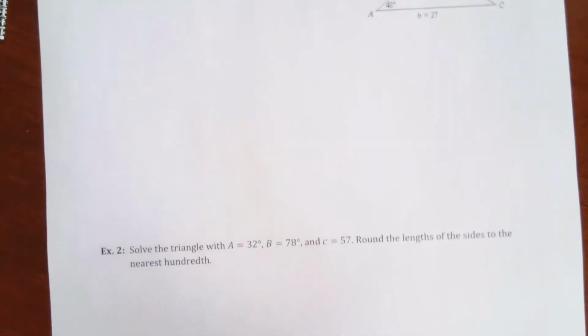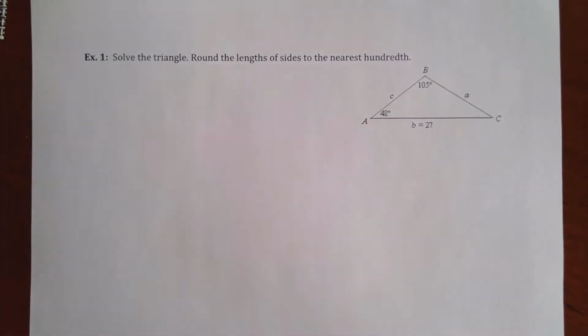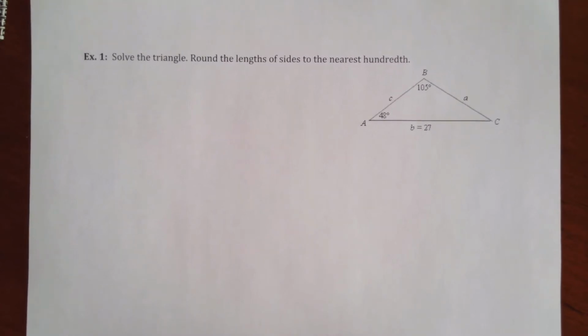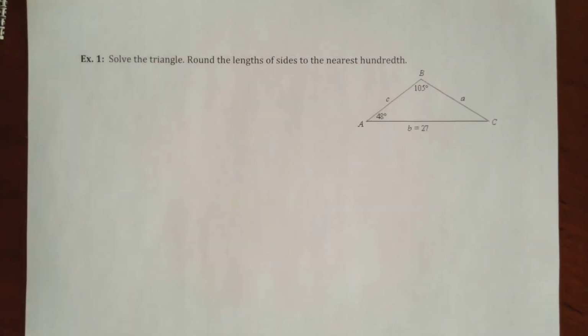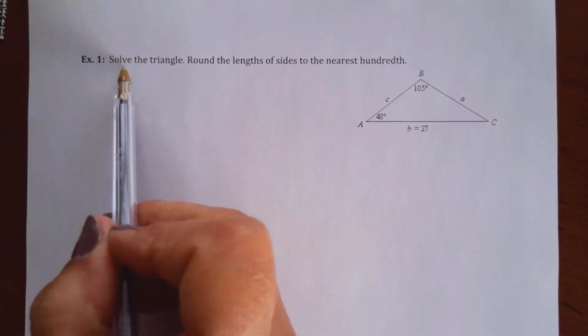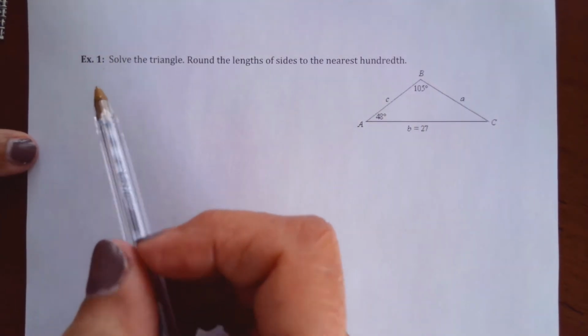All right, so let's look at the first problem. It says solve the triangle and then round your lengths to the nearest hundredth. So remember, when you see this, solve a triangle, that means find all of the missing pieces.